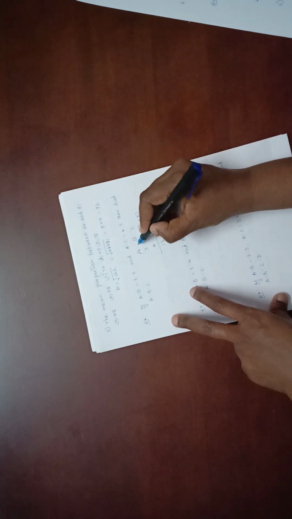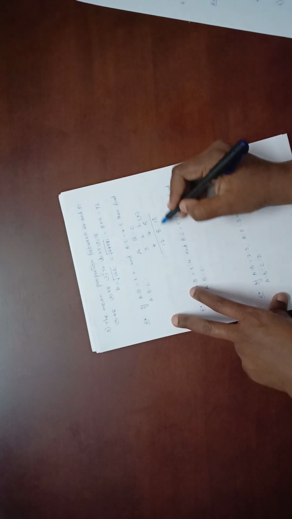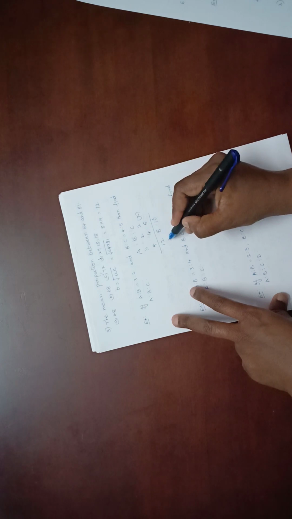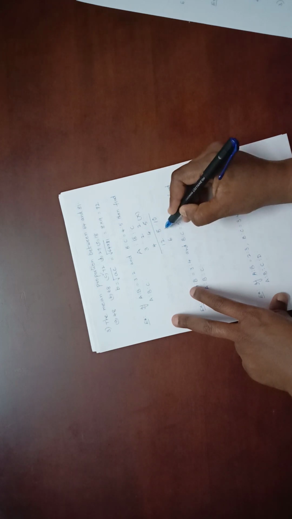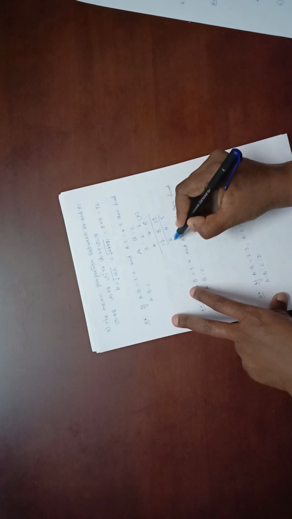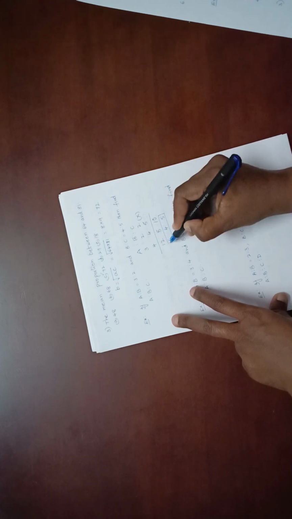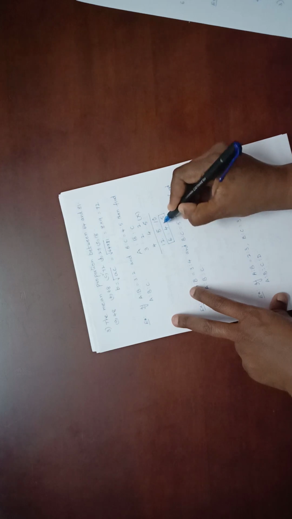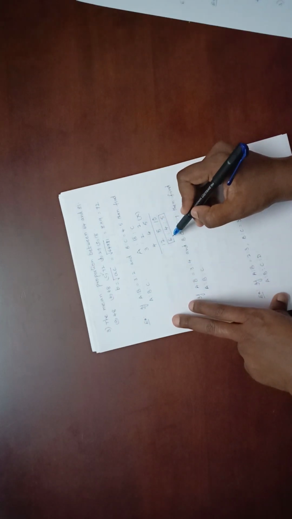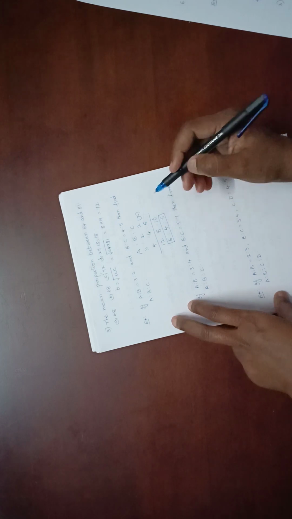Yes, these are all multiples of 2. So 2 6s are, 2 4s are, 2 5s are. This is the answer. So what is the answer? A is to B is to C is 6 is to 4 is to 5.